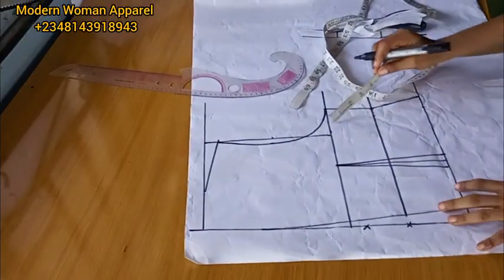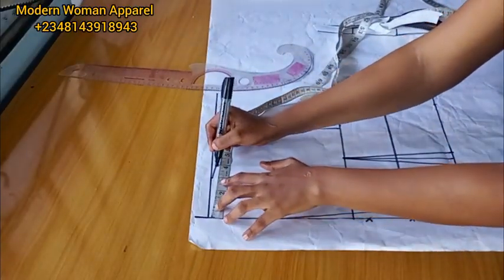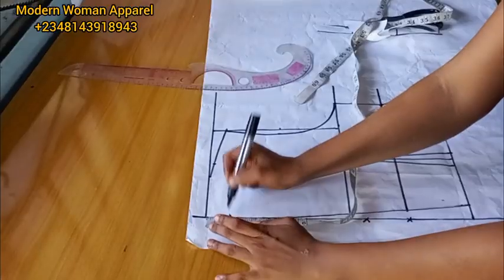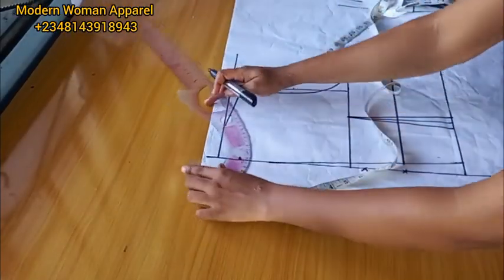All we need to do is here. Remember, we extended the neckline of the front by 4. So this is the 4 inches, and I'll come down here by 1.5. Come down here by 1.5 for the back neckline.